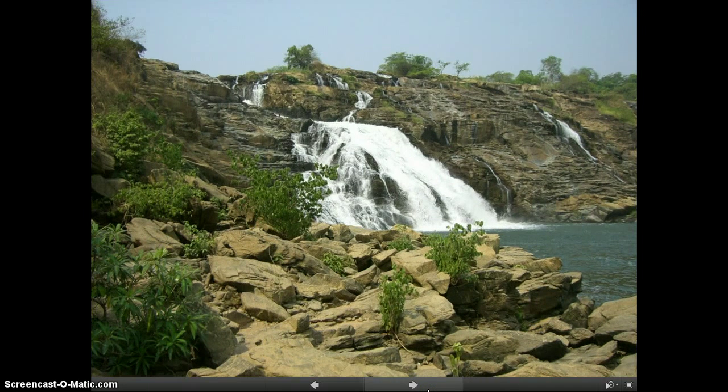Nigeria is not all bad. There are some very beautiful parts of Nigeria, like these waterfalls here.